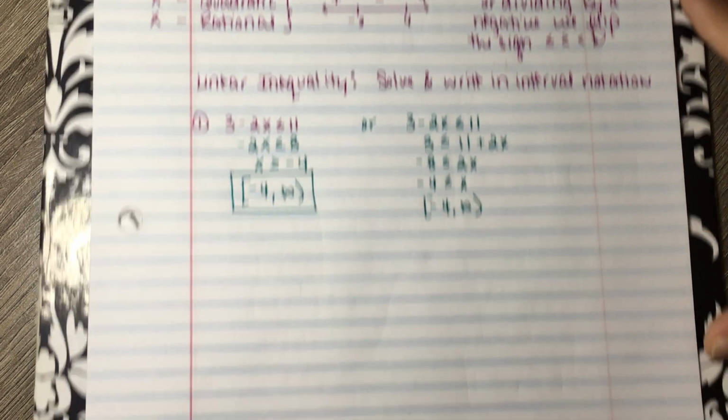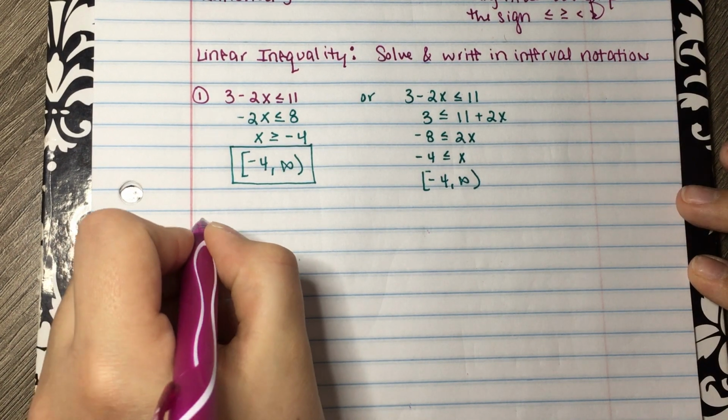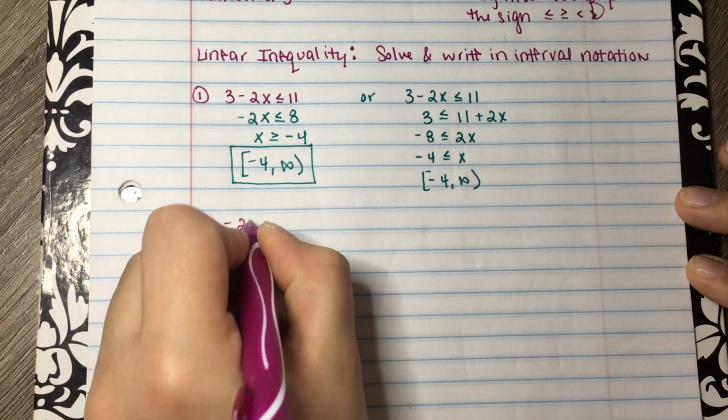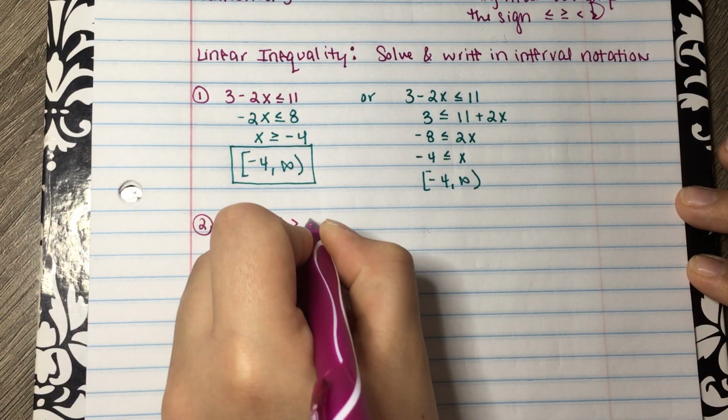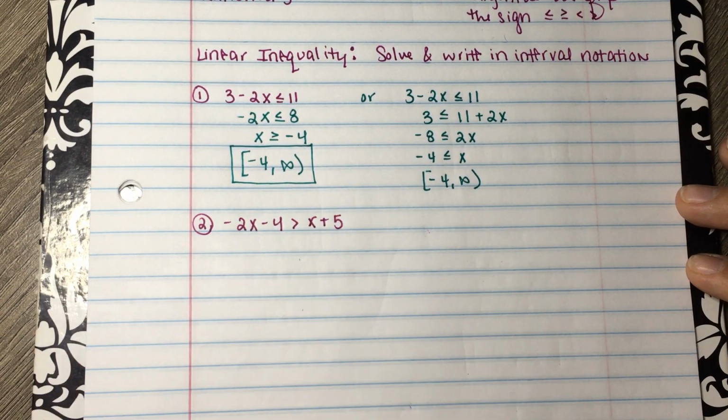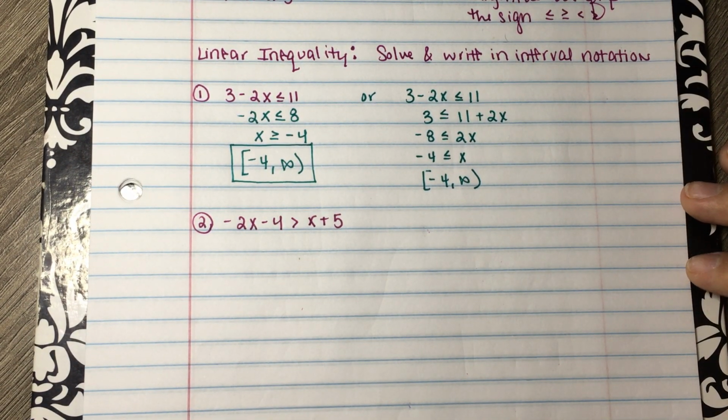Number 1 is done. All right, and then another example here of a linear inequality, meaning x is to the first power, just a little different. You can see now we have x on both sides of the equation.